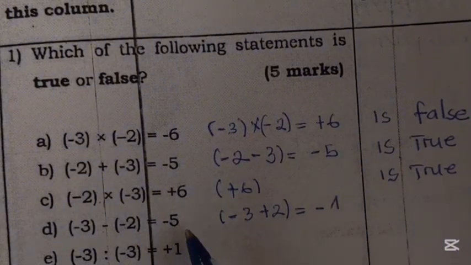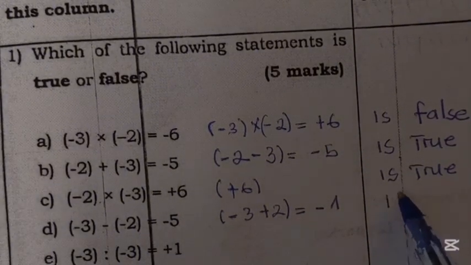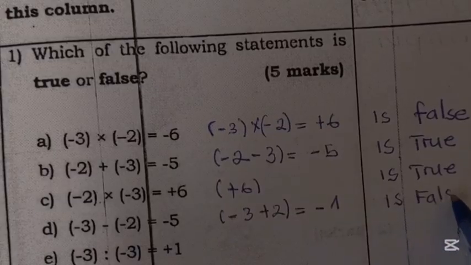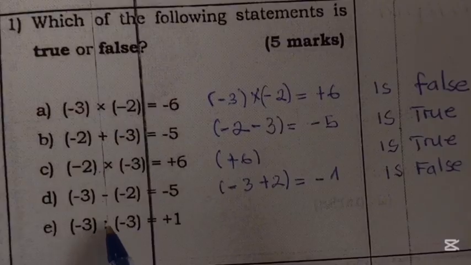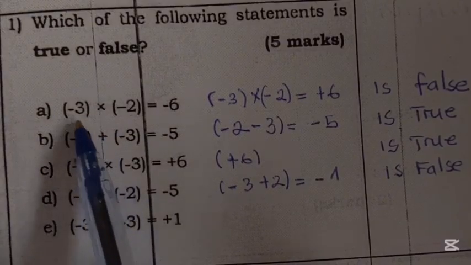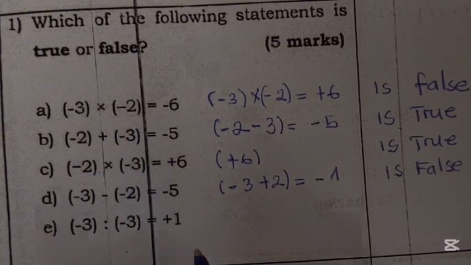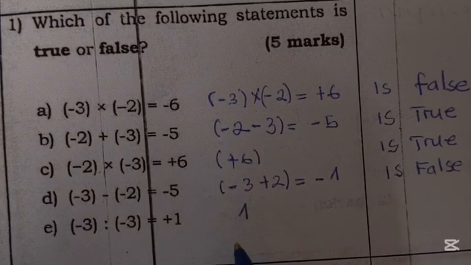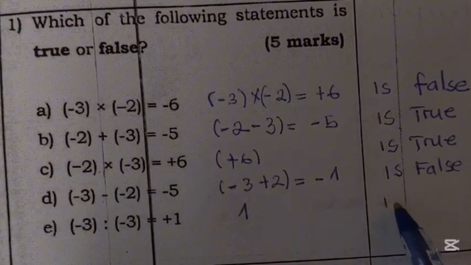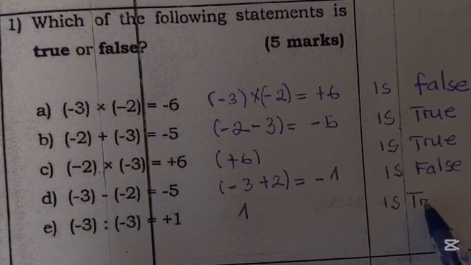So here we have seen the statement is false. Now here we have -3 divided by -3, which is the same as multiplication. Negative divided by negative gives 1, which is positive. So this statement is true.